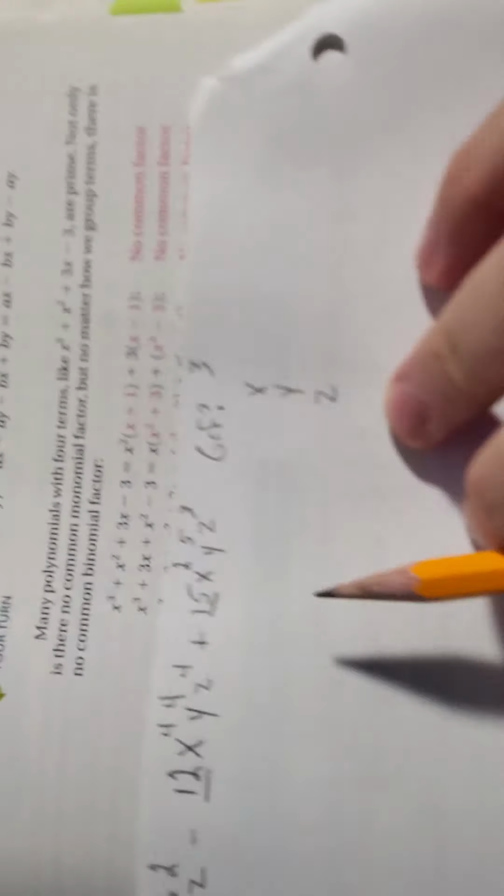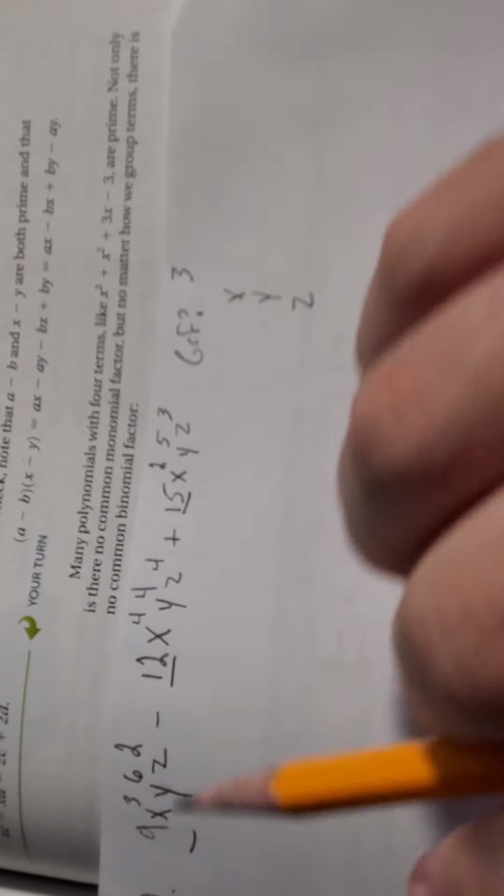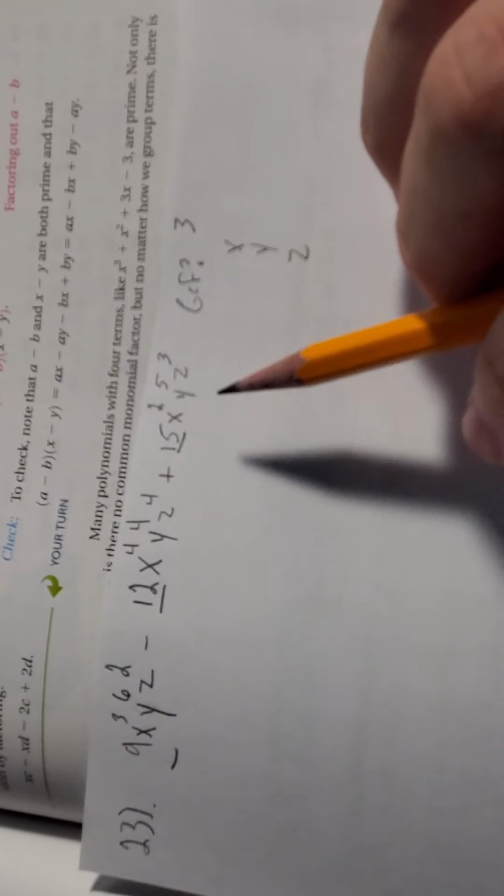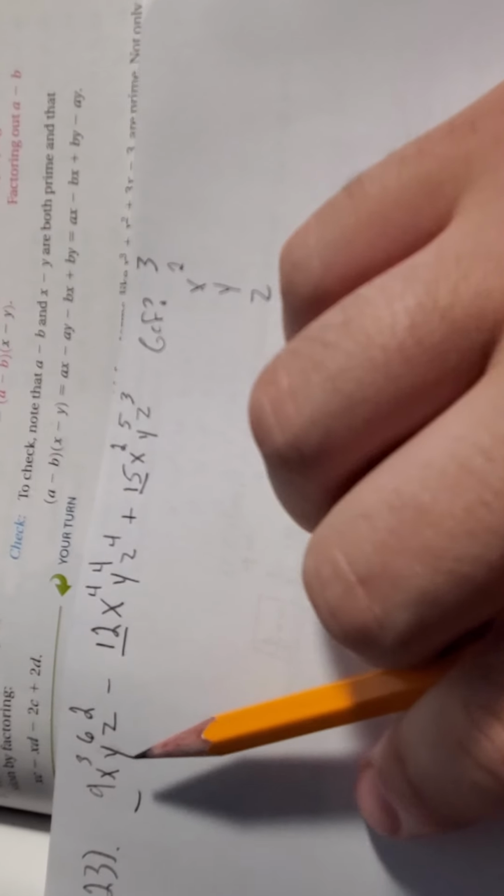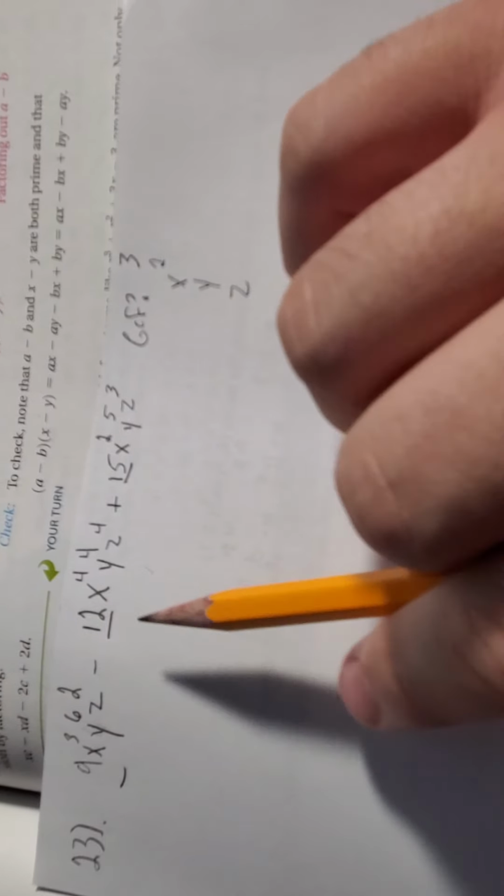Now we need to find the greatest common factor for our variables, so we look for the smallest exponent. We have x cubed, x to the fourth power, and x squared. X squared is our greatest common factor. With y, we've got y to the sixth, y to the fourth, and y to the fifth, so y to the fourth is our answer.